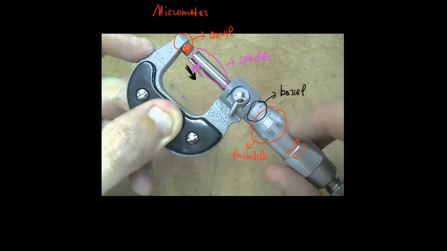Then you will squeeze your object between anvil and spindle, and you can correctly measure its dimension. So as we talked about the real image of the micrometer, let's do one example.